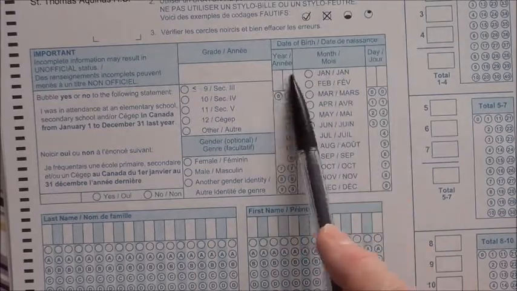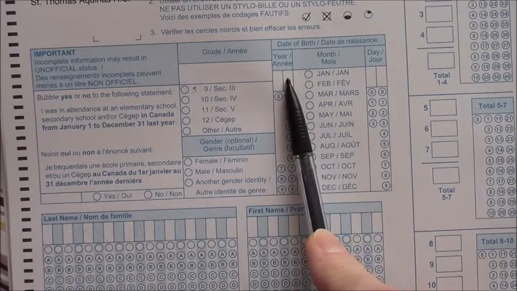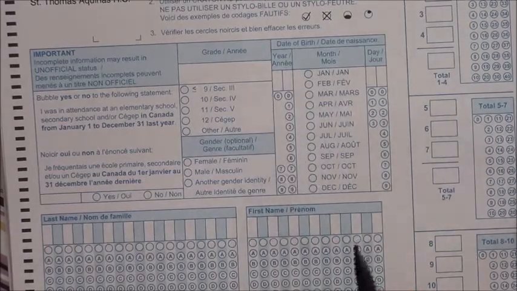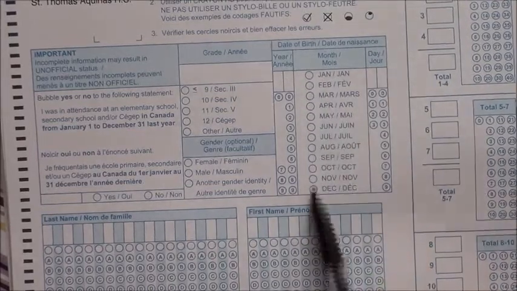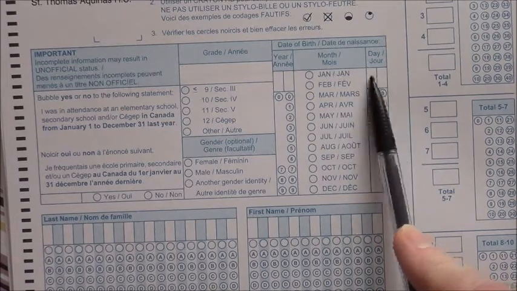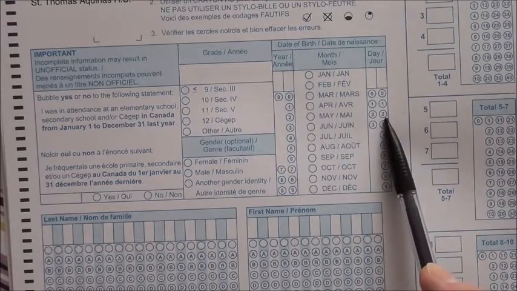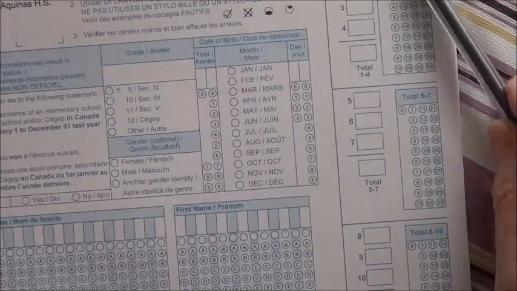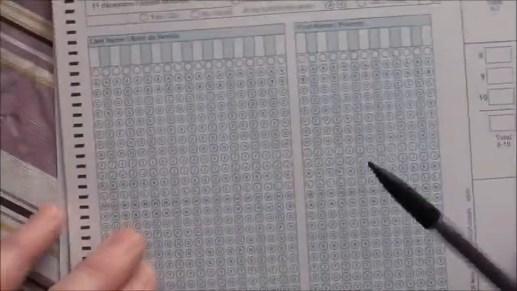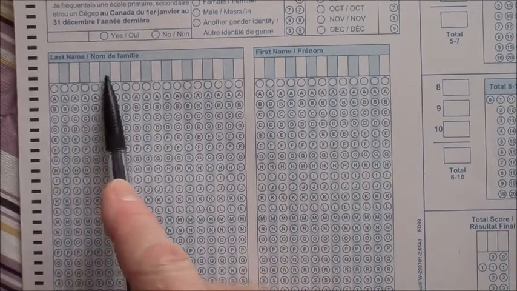For your birth date, write the year of your birth at this point, so 05, 06, 07, whatever it may be, and then fill in the appropriate circles there. Fill in the month, and then the day. Write the day in here. If it's the 12th, you put the 12th and then fill in 1 and 2 on those circles. Okay? All this stuff down the side here is for markers' purposes only, so you don't have to do anything there.